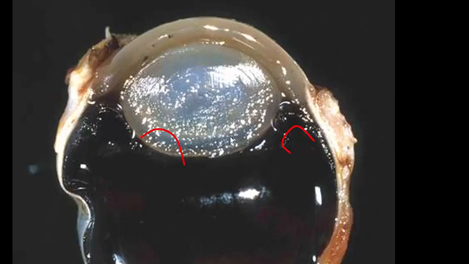We have blocked the drainage angle in a circumferential fashion. So the aqueous, which normally comes from the vitreous and out through the drainage angle, has nowhere to go. The vitreous itself is swollen, and on either side of the lens, it is pushing forward on the iris and further blocking the drainage angle, which is right here. So we have a couple of things that are occluding drainage, both the abnormal position of the lens and the swelling of the vitreous, and this is an eye that was doomed.